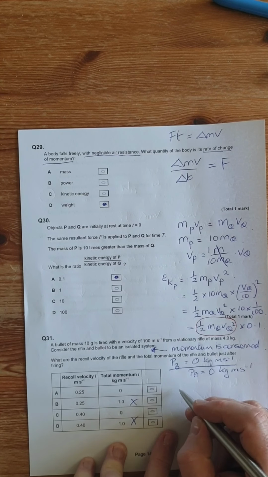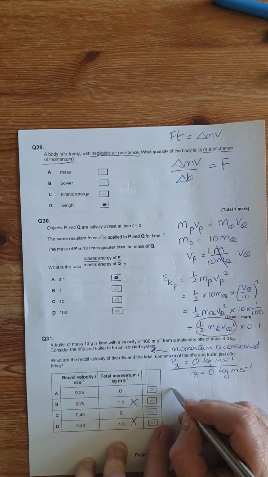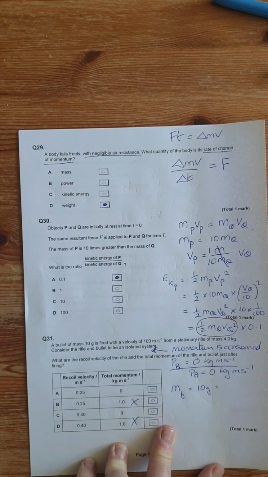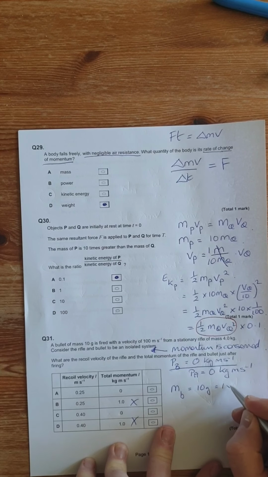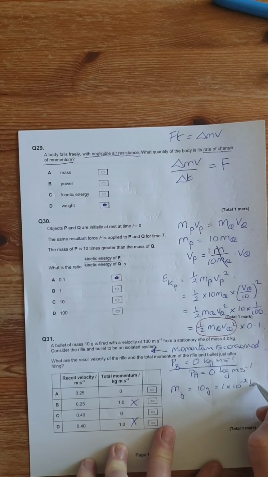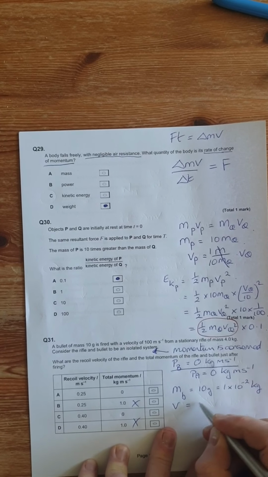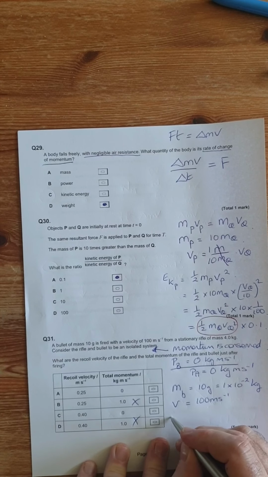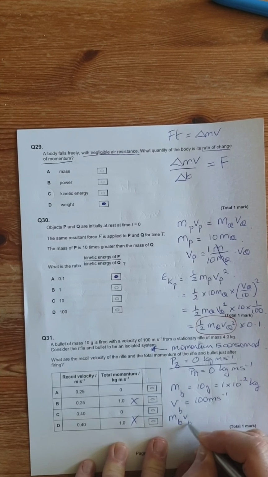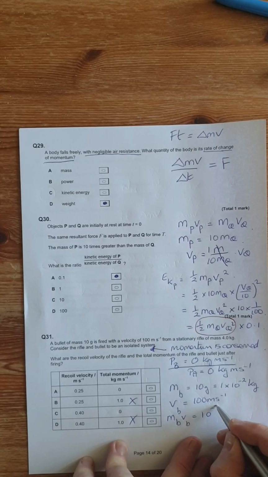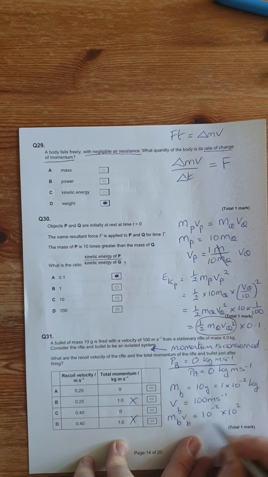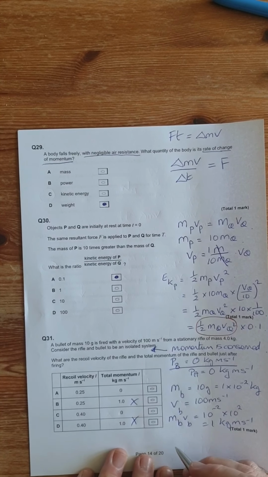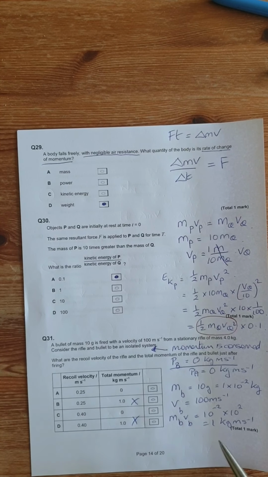Well, the mass of the bullet is 10 grams, so that's equal to 1 by 10 to the minus 2 kilograms. And the velocity is 100 meters per second. So the momentum of the bullet is equal to 10 to the minus 2 times 10 to the 2, which equals 1 kilogram meter per second. Now, the total has to be 0.